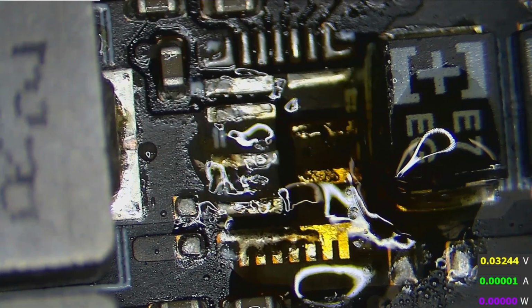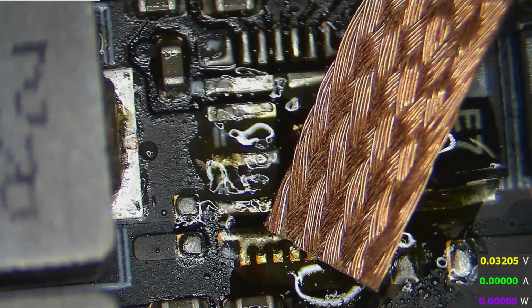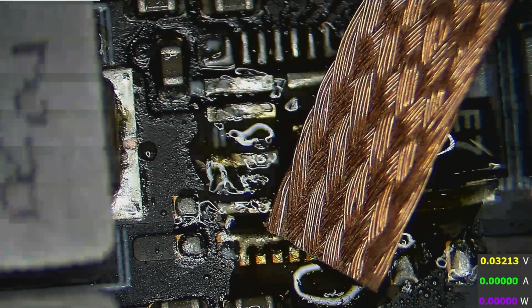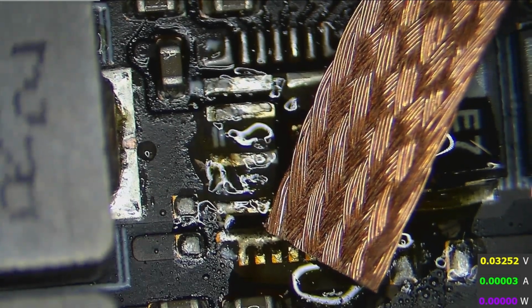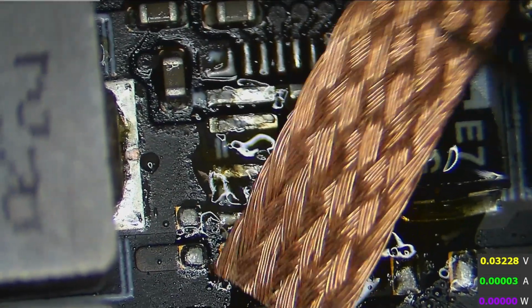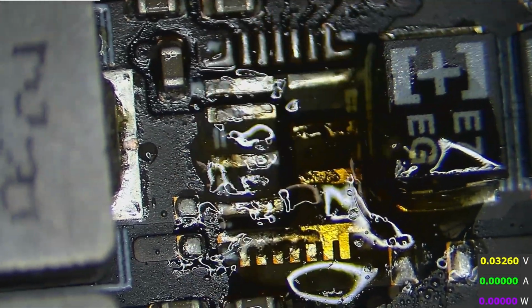Okay. Basically gonna warm up the board here just because this seems to really be soaking up a lot of heat with the pencil.